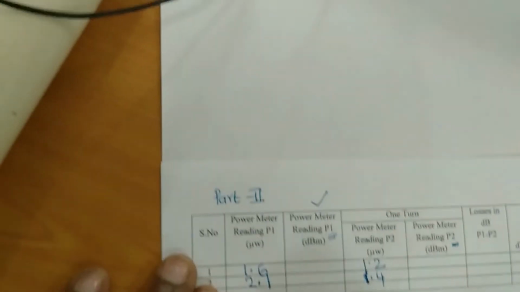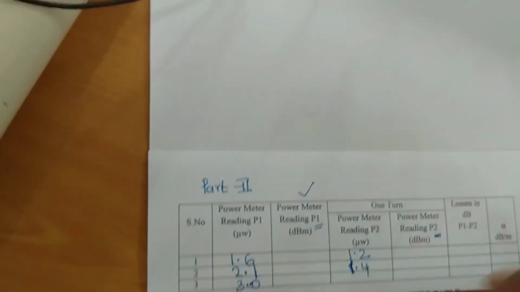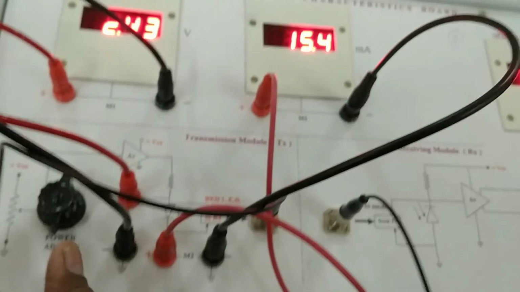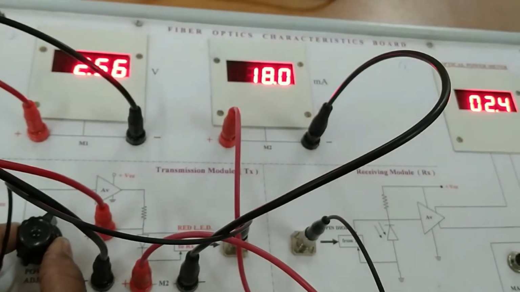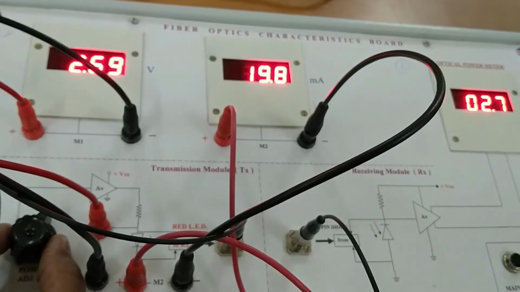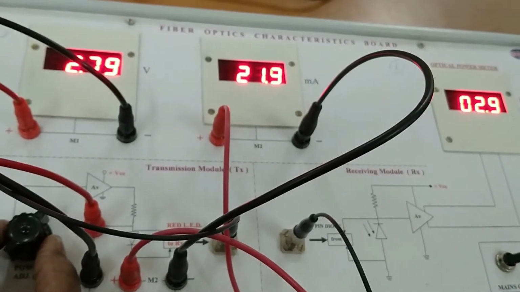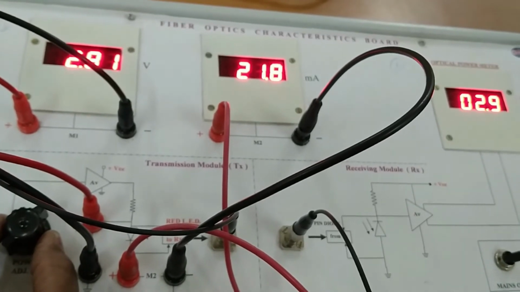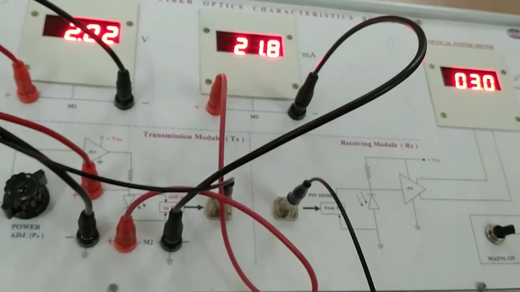Now for the third reading, I will adjust this to 3 or nearby 3. See how I am doing it. I am just changing this value and adjusting this to 3, and I should note down after making one turn on the mandrel. So this is 3.